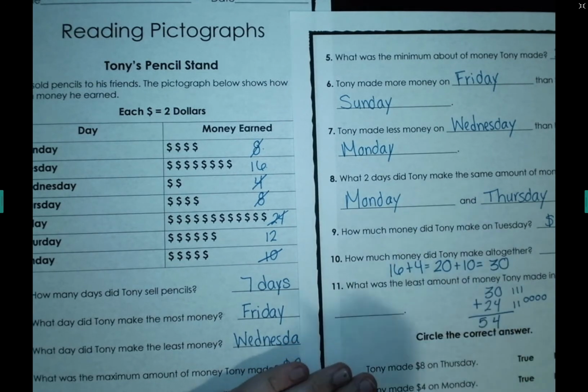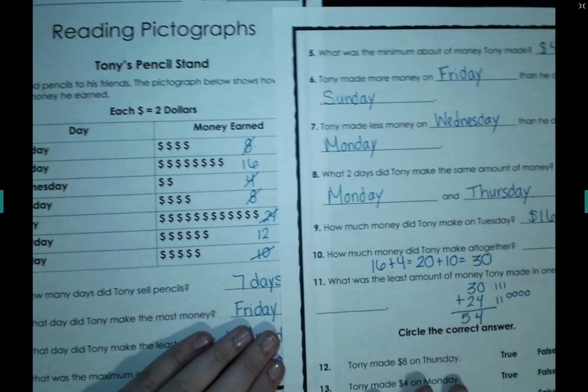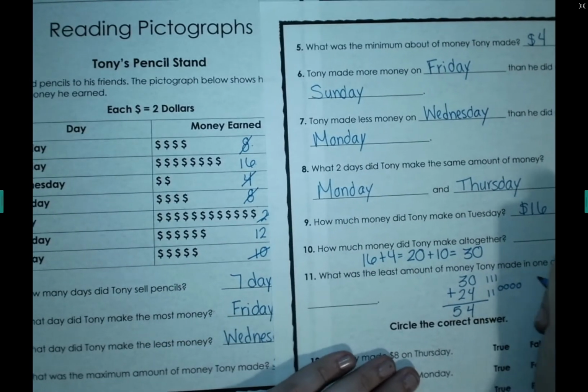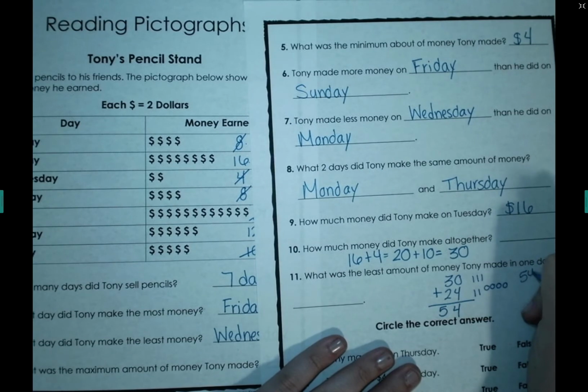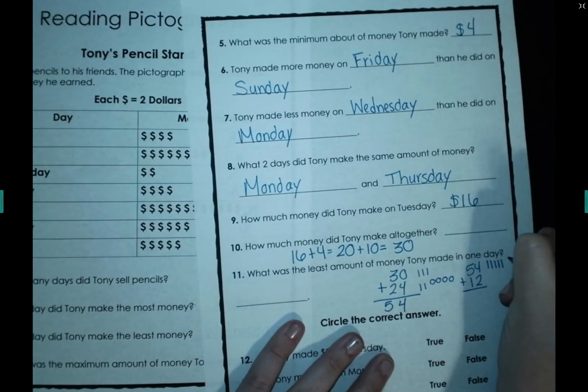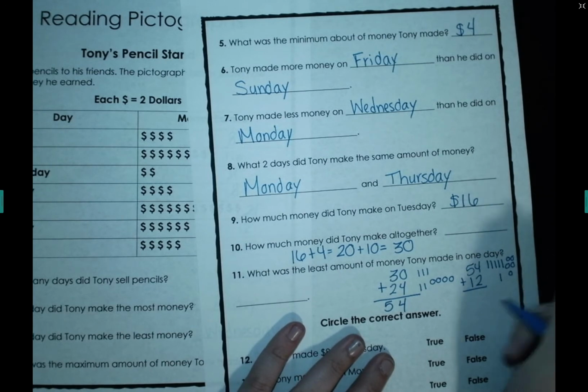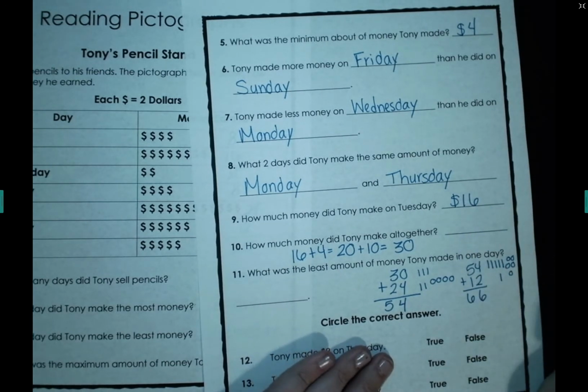So now we have 54. We still need to add 12 and 16. So 54 plus 12. 10, 20, 30, 40, 50, 51, 52, 53, 54, and then 12. We do not have a group of 10, and we have 66.